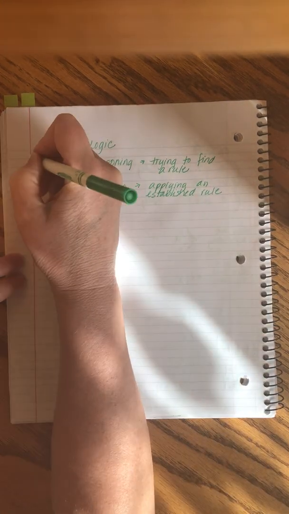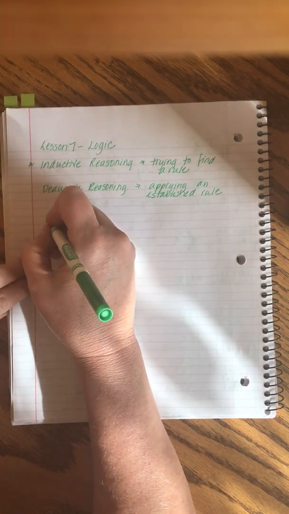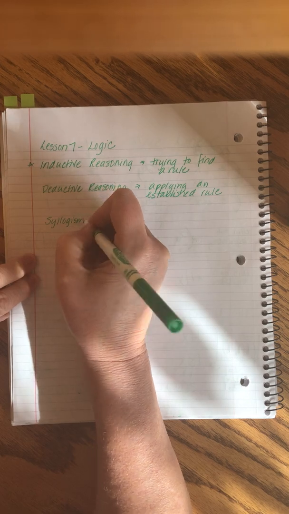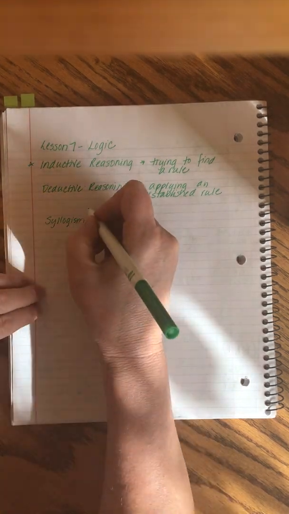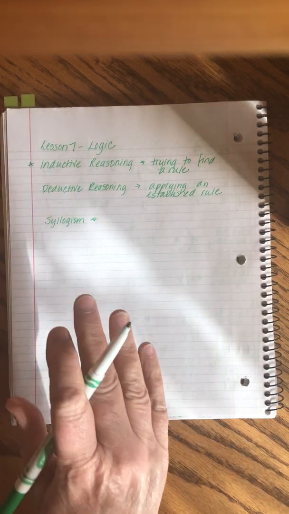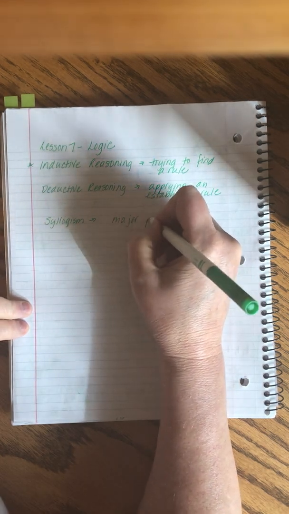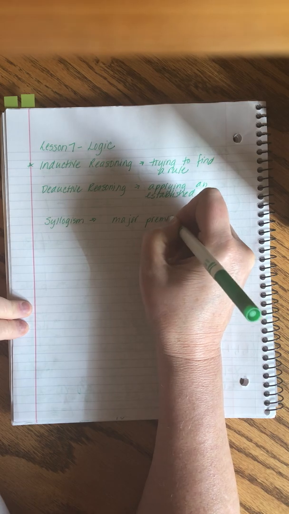Okay, so our focus today is on inductive reasoning, where we're trying to find a rule. The way that we do that is using something called a syllogism. I know, lots of words, they're not going to matter in the long run. I just want you to have an idea of what these words mean so that if you hear them again, it'll make sense. A syllogism is a very structured kind of argument. We have what's called a major premise, and we're going to look at examples of these and you'll be like, oh, I get it now.